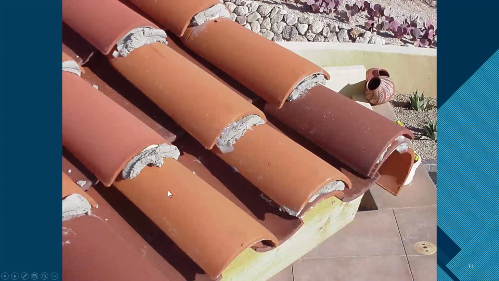So this is a cap and a pan. And the water's supposed to run over one, and then off the edge here.